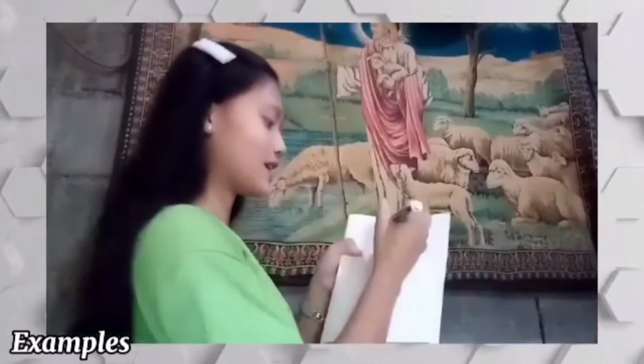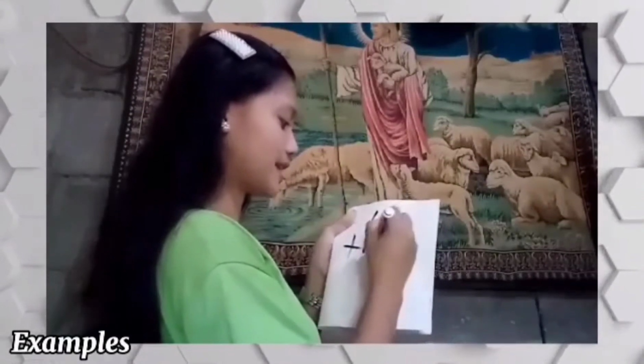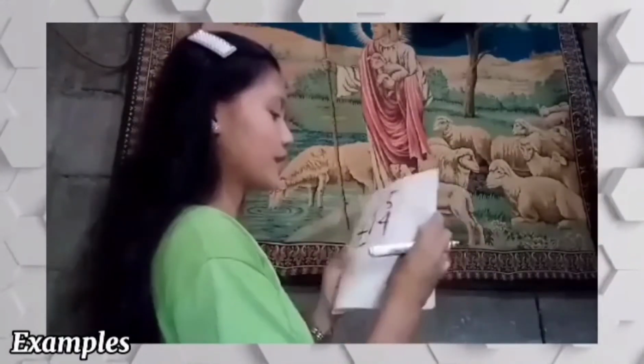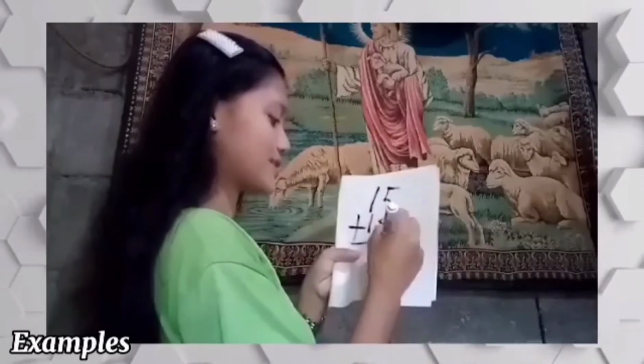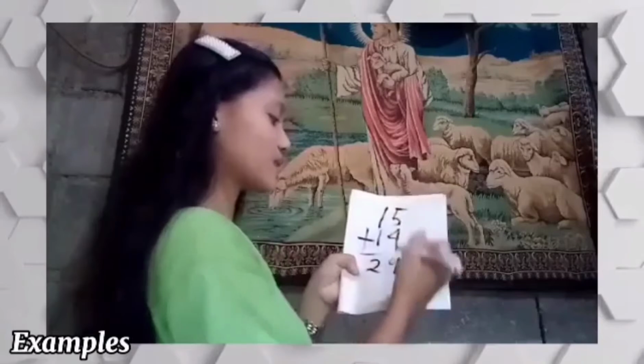So, I have an example of problem solving. Like 15 plus 14: 5 plus 4 is equal to 9, 1 plus 2 is equal to 2? So 15 plus 14 is equal to 29.